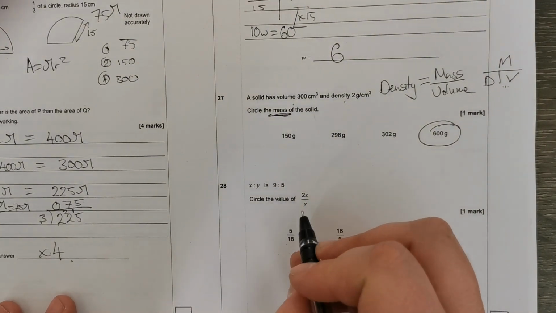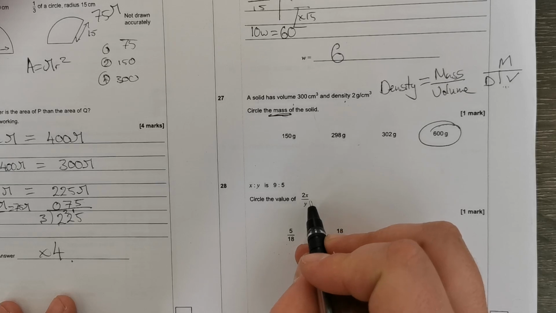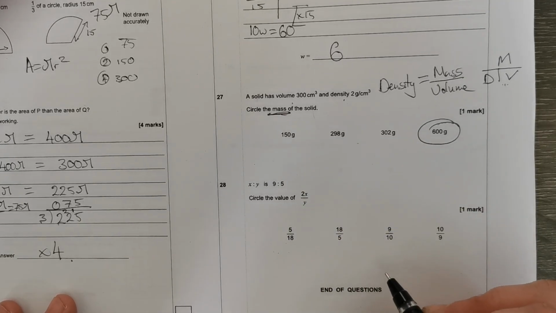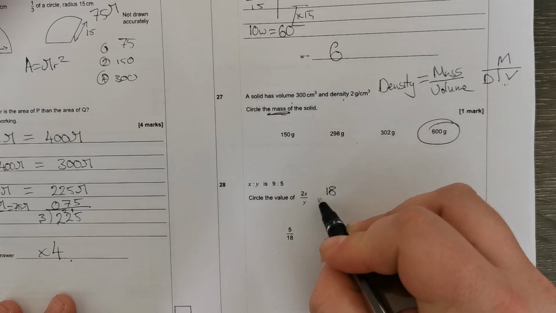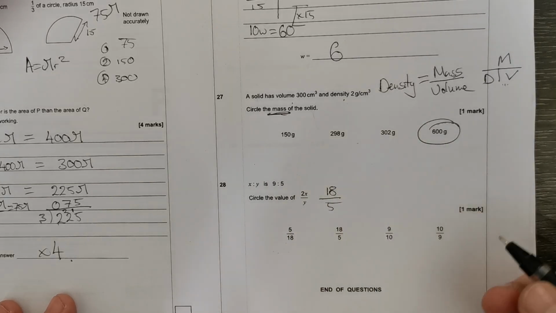X to y is 9 to 5. Circle the ratio of 2x over y. Well, if x is 9, 2x must be 18. And y is 5, that must be 5. 18 to 5.